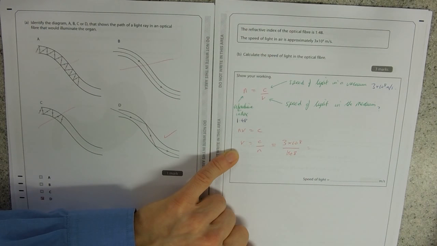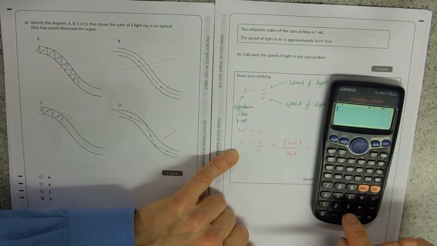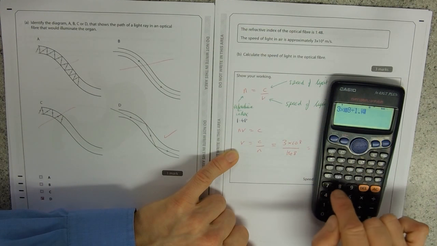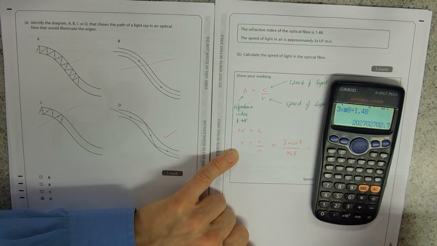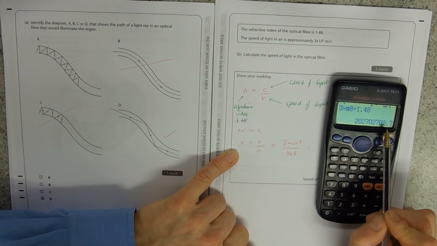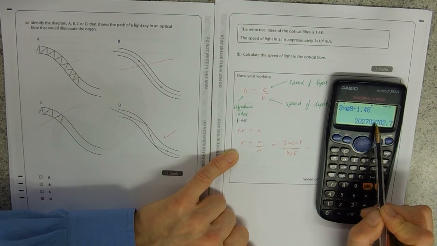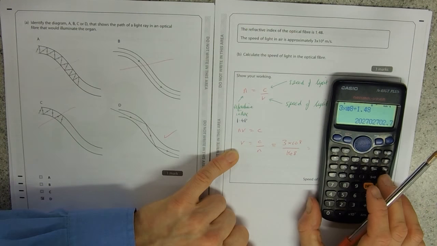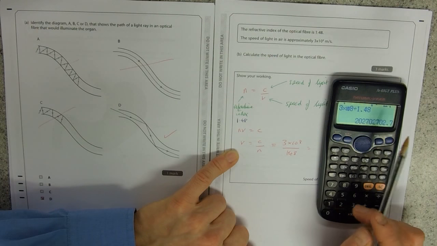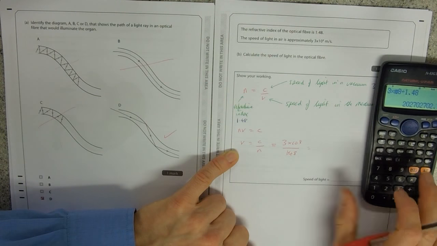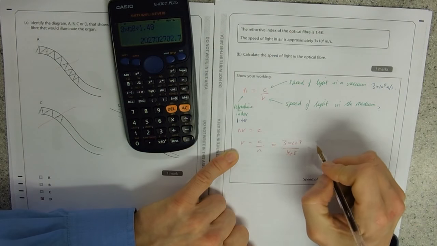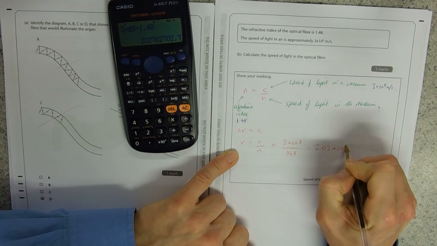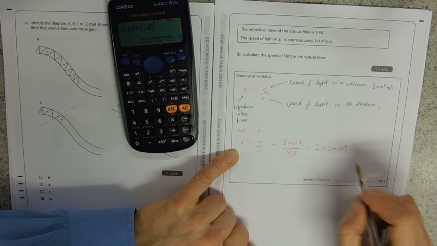That's our 3 times 10 to the 8, and n is 1.48. So we just get our calculator, 3 times 10 to the 8 divided by 1.48, and that is a big number, but that would be 1, 2, 3, 4, 5, 6, 7, 8, so it's going to be 2.03 times 10 to the 8, and I'm going to put my units there.